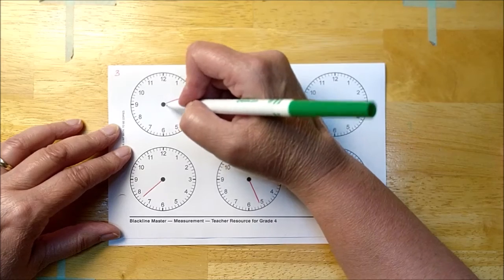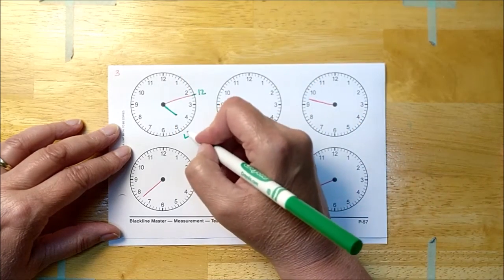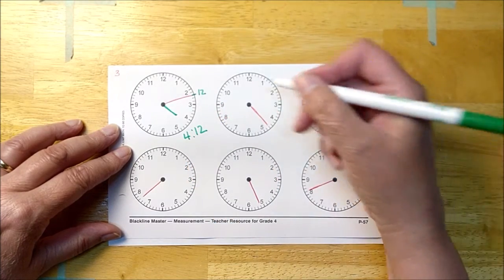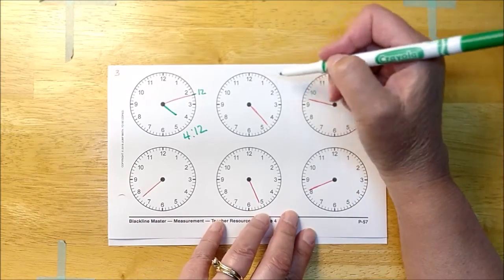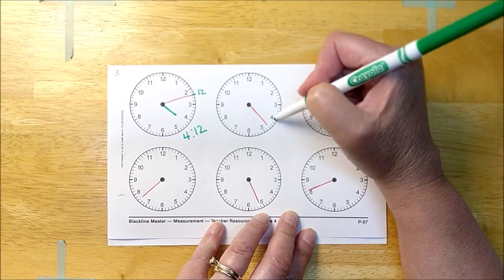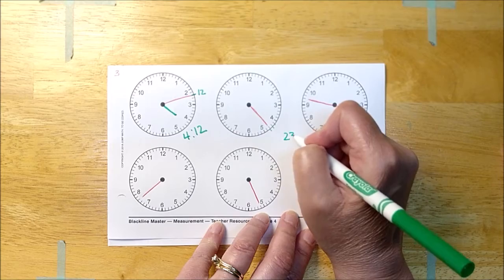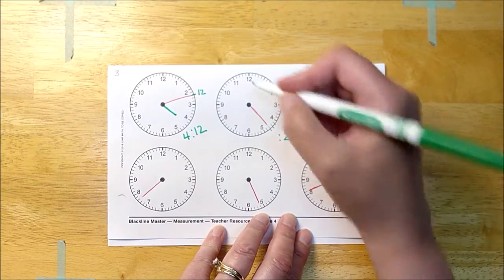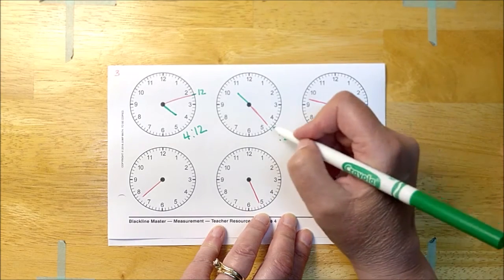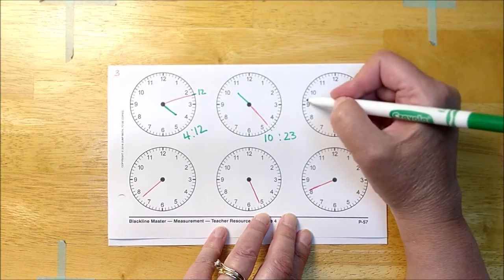And if I was to draw an hour hand, we would say that that is 4, the hour 4, the minutes 12. Okay, so if my minute hand is pointing way down here, I go 5, 10, 15, 20, 21, 22, 23. So it's pointing 23 minutes after, and if I put it here, it's 23 minutes after 10. So it's 10:23.